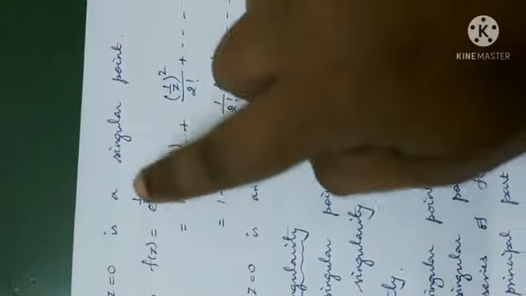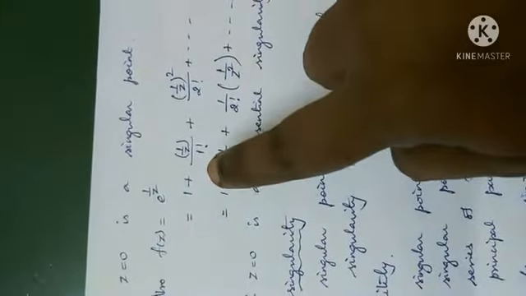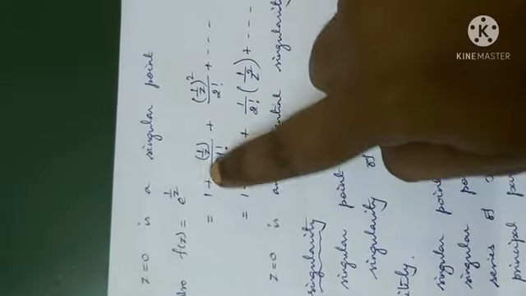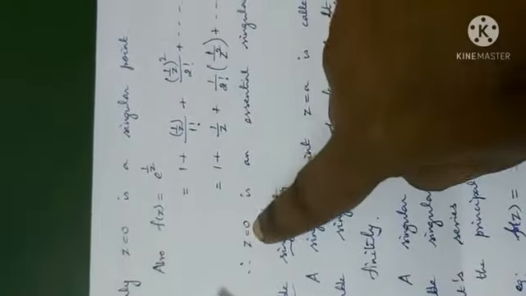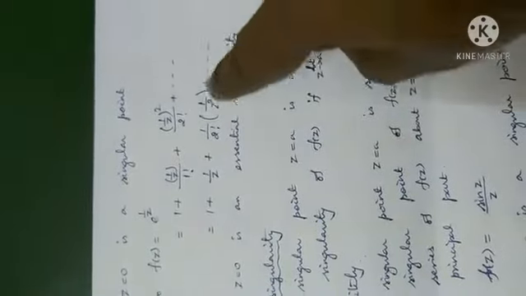We know the expansion of e power z, which is 1 plus z by 1 factorial plus z square by 2 factorial plus so on, right? For e power 1 by z, z equal to 0 is an essential singularity because of the Laurent series. You know in a Laurent series we have the principal part and the analytic part.